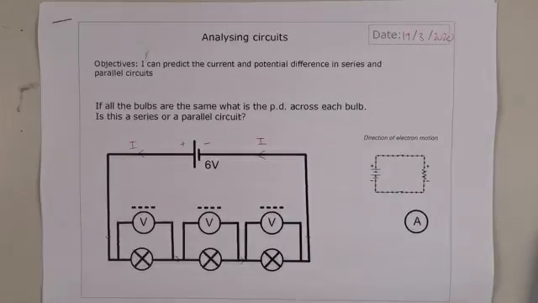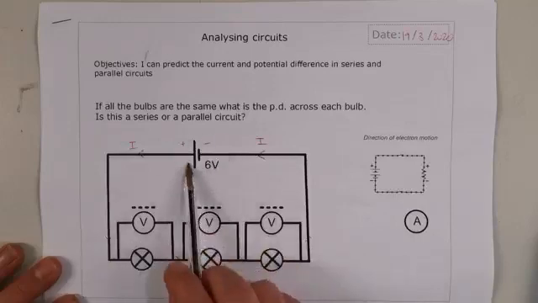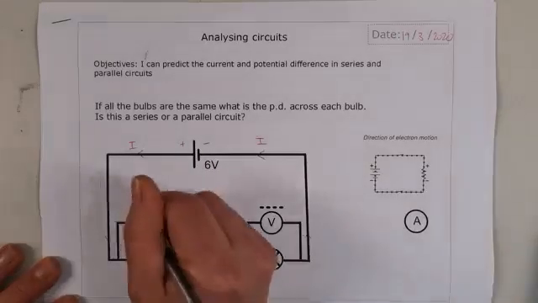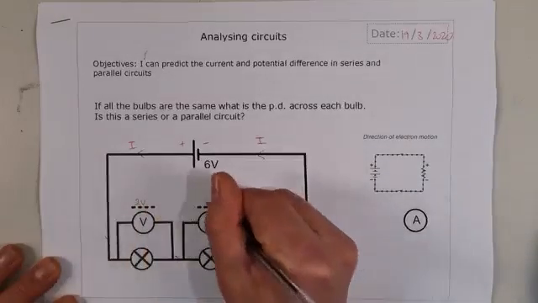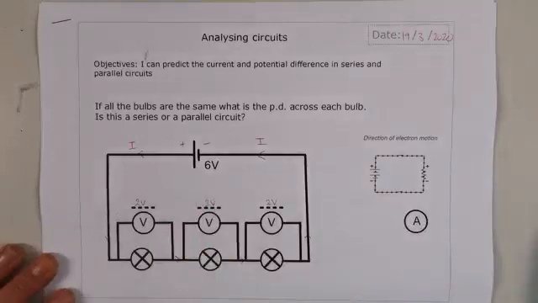What's the PD across each bulb? Well, if all these bulbs are the same, then the potential difference here must equal the potential difference here, here, and here. But they're all the same. Each one of these is getting 2 volts. So that's the only way. Those 3 lots of 2 volts make 6 volts.